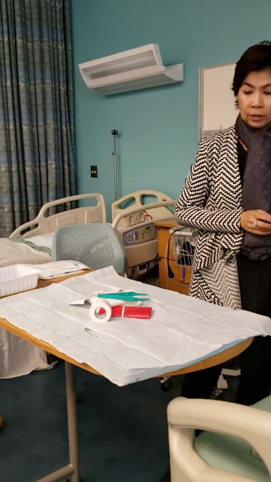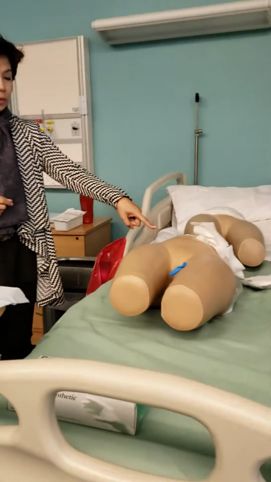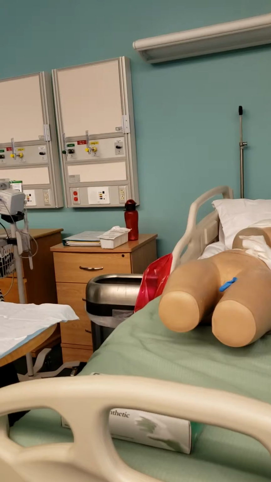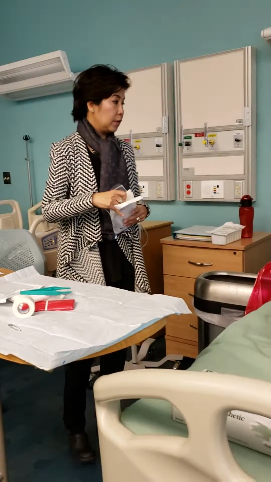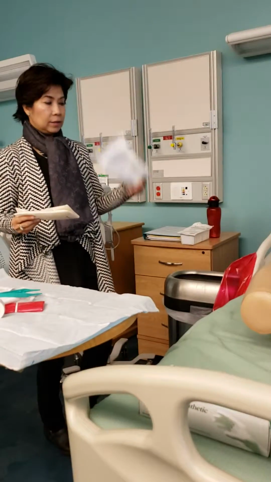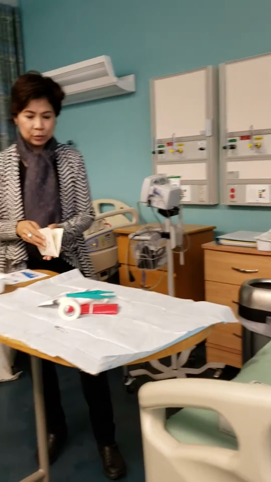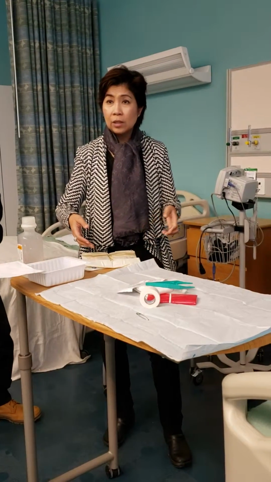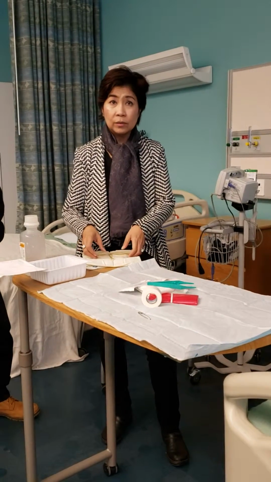So I've looked at the wound. Now I have to clean the wound, right? So the change tray doesn't have sterile gloves. So I get my sterile gloves. I can discard this, but I'm going to use that again. So make sure you're only touching the border, and make sure this one is not touching that one. Okay.